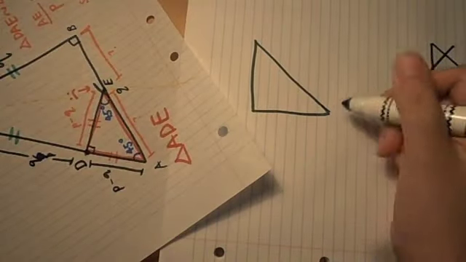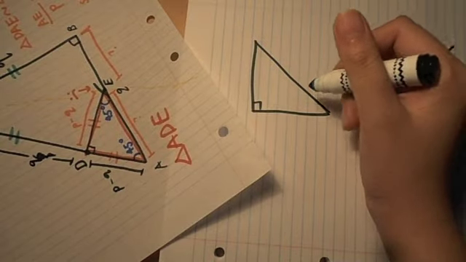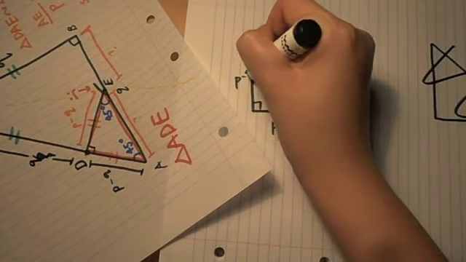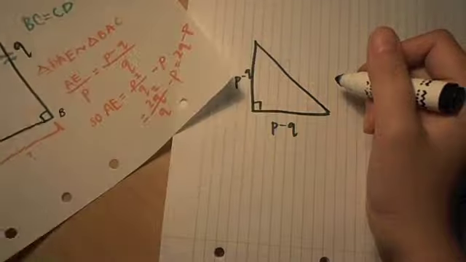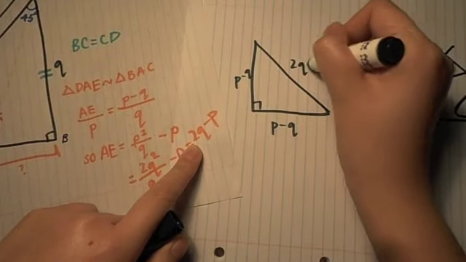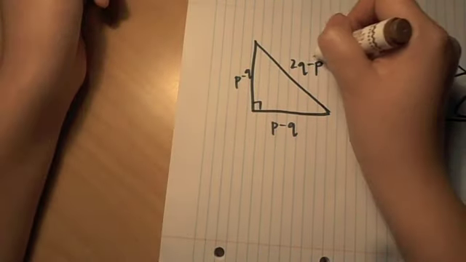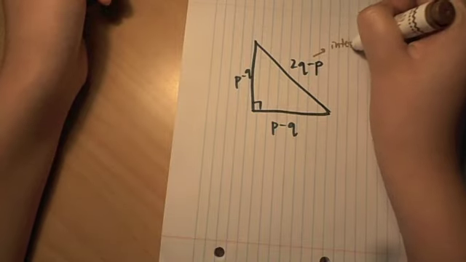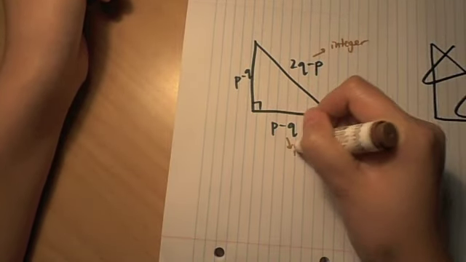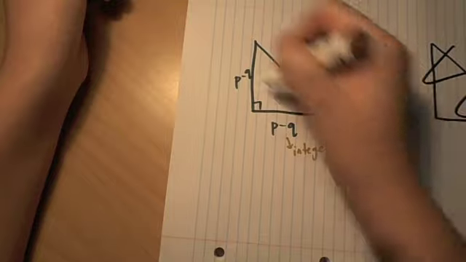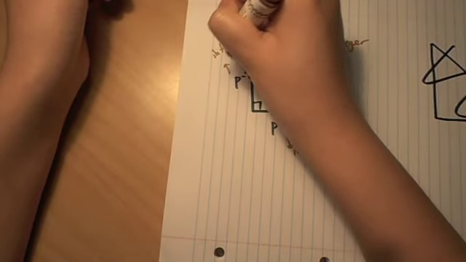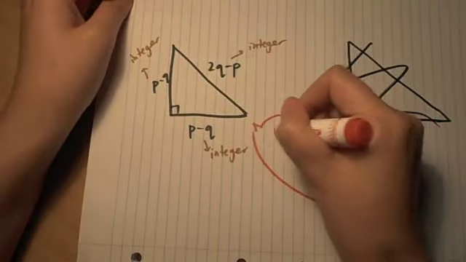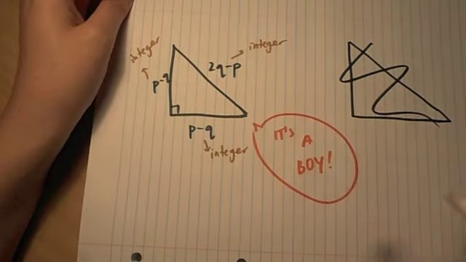So let's look at triangle ADE, the small right-angled triangle. And let's redraw it. So we have two sides which are p minus q, and our hypotenuse equals 2q minus p, so we just calculated that. But what do you notice about this triangle? I mean, 2q minus p is an integer because p and q are both integers, and p minus q is also an integer. So it's like we've given birth to a new triangle that has integer side lengths.